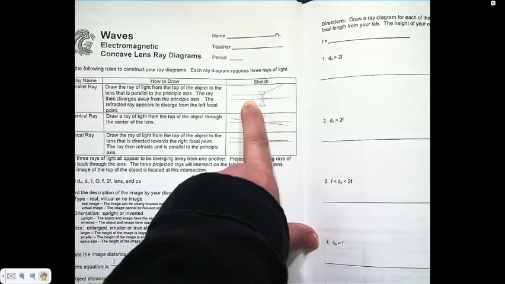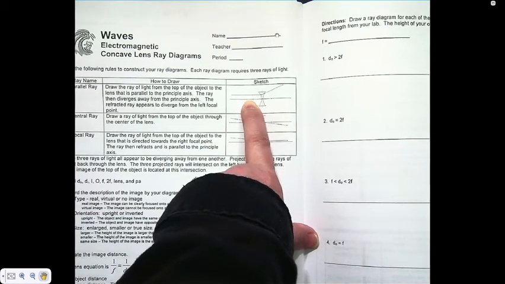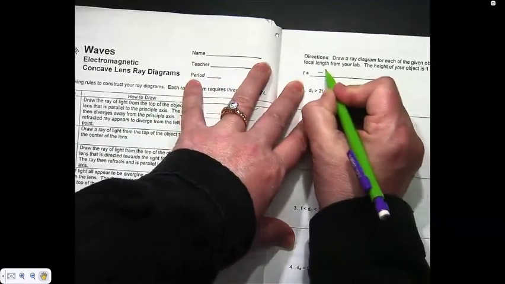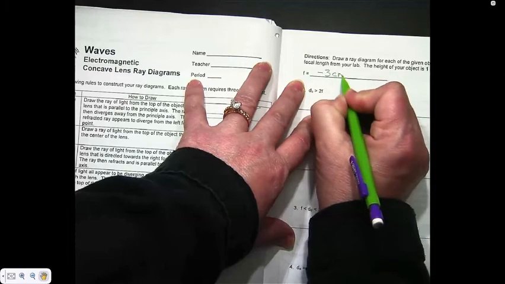For that reason, focal lengths for concave lenses are always considered negative. So this focal length, I'm going to fill in here, we're going to have a negative focal length, -3 centimeters.